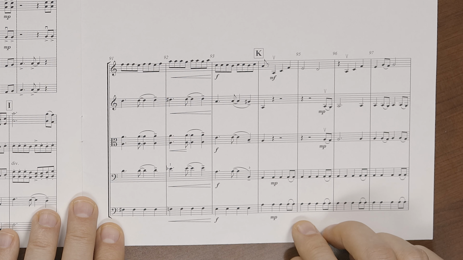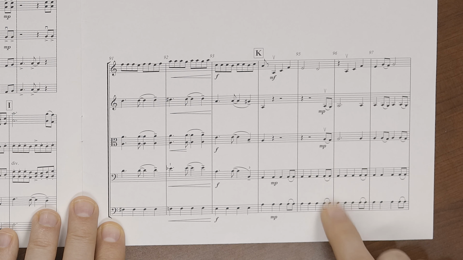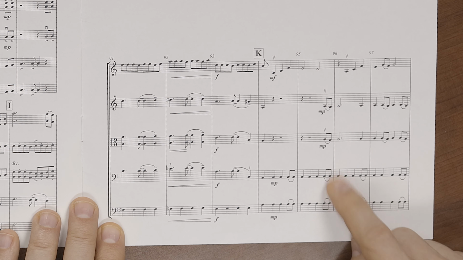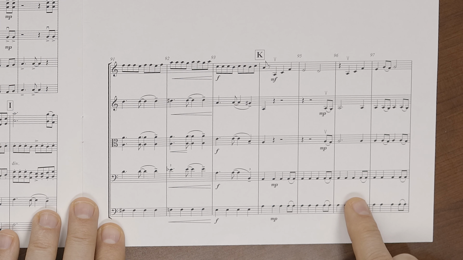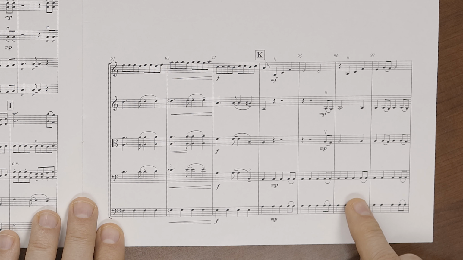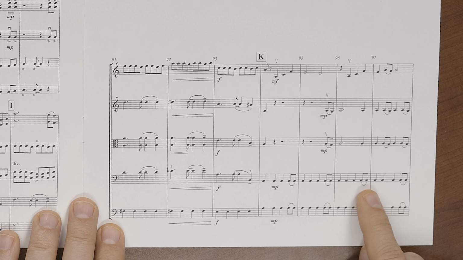You could just remove the slur and do a détaché. I think that would be preferable to trying to do these on the string. I think that would probably be a mess if your students can't articulate 4 and the and of 4 on the string in the same direction.